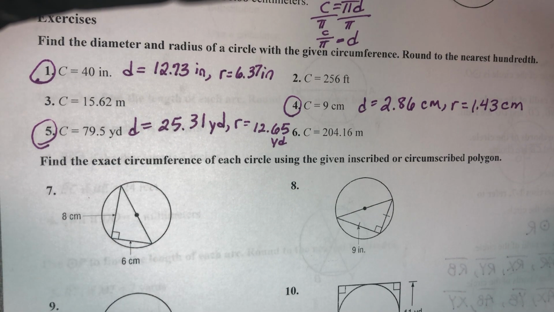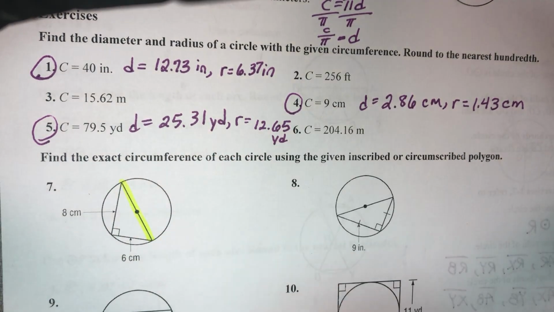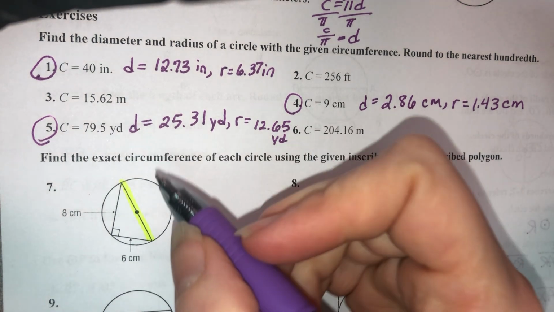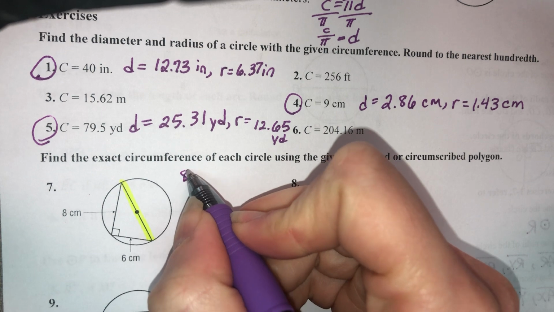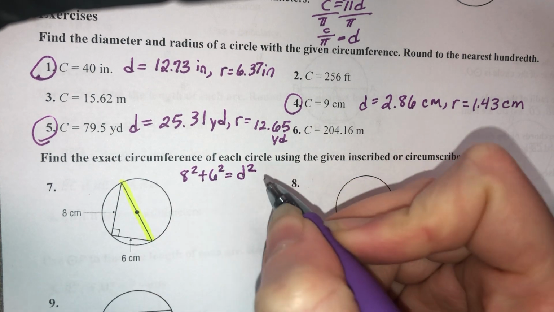So, for number 7, notice they've given you a right triangle. And on this right triangle, we can find the hypotenuse, which will then be the diameter of the circle. So we can go 8 squared plus 6 squared equals the diameter of the circle squared.